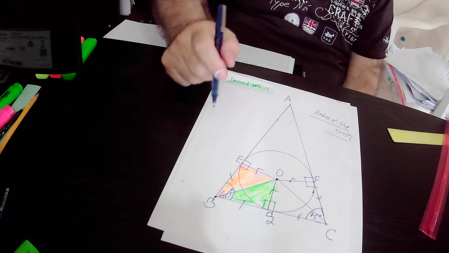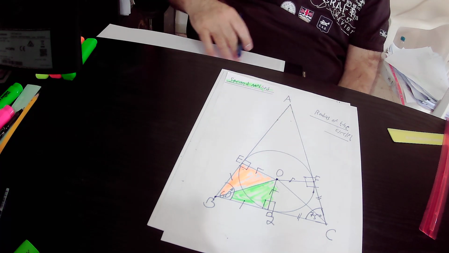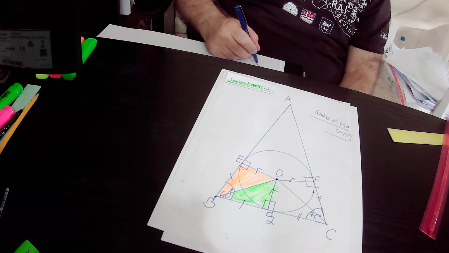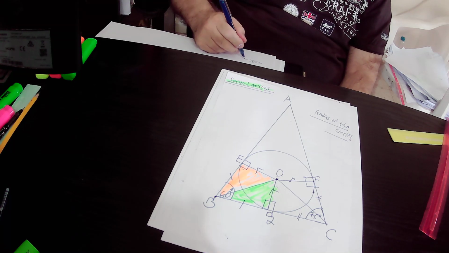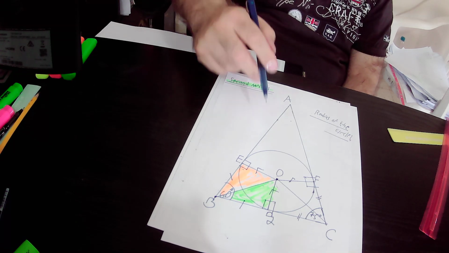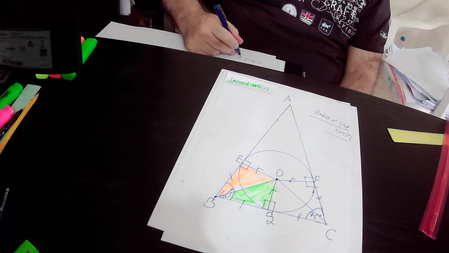So angle OBD in the green triangle is equal to this angle OBE in the orange triangle.